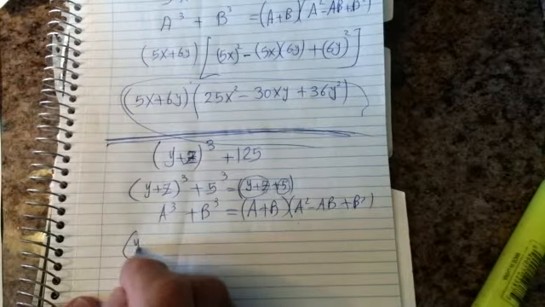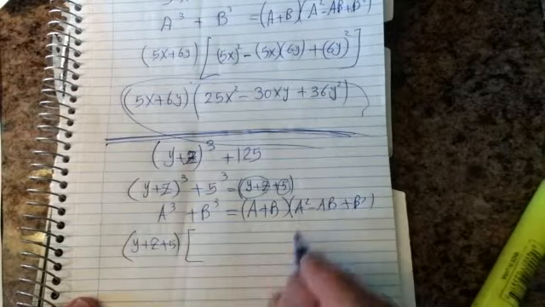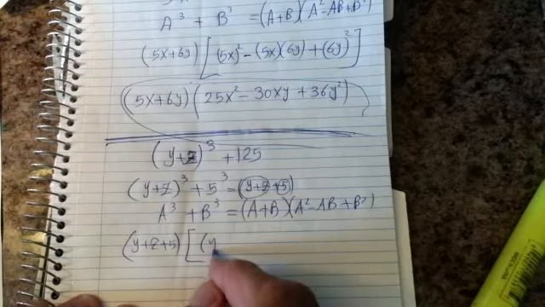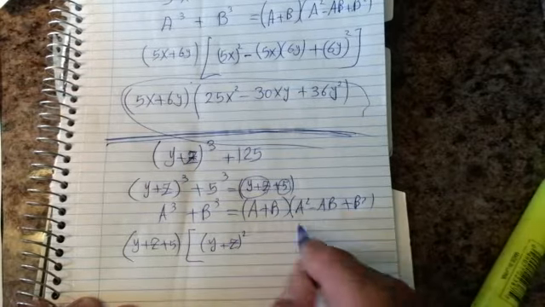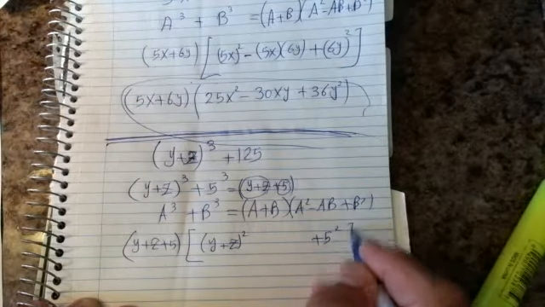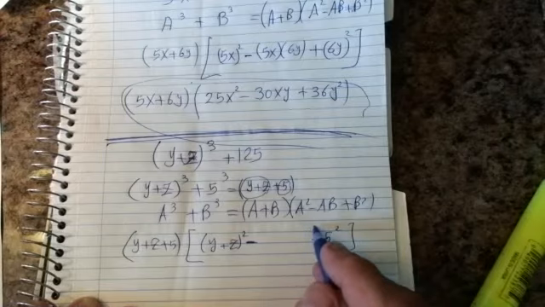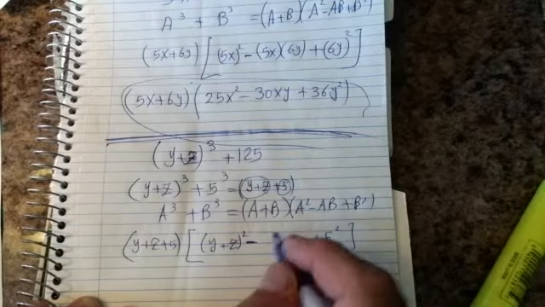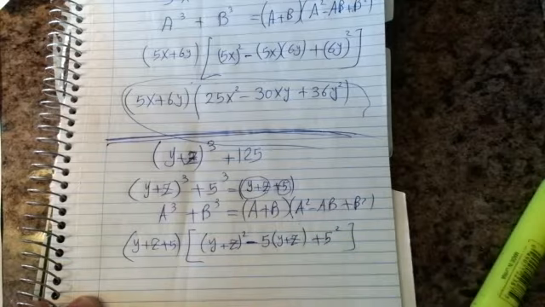So let's write here. A to power of 2 is y plus z to power of 2. What is B to power of 2? It's 5 to power of 2. And the middle is negative, the multiplication of these two. So it's 5 times y plus z.